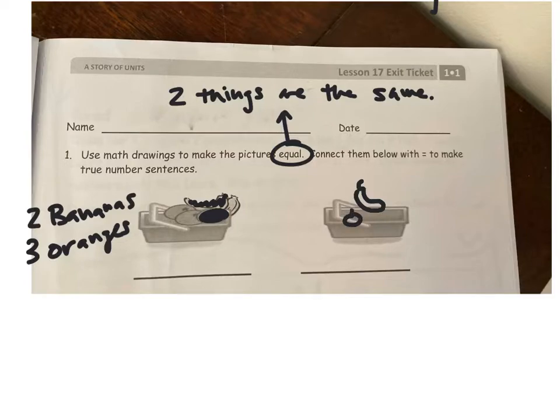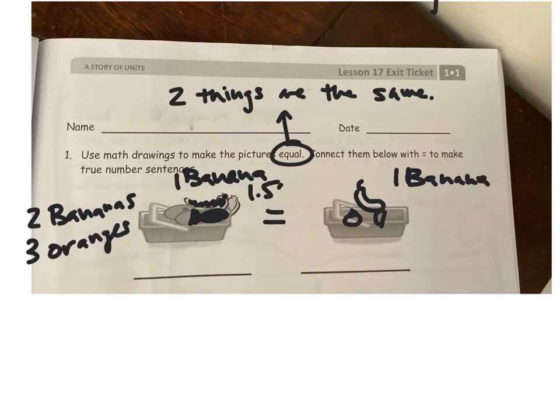And then I would take half of one of these pieces of fruit and put that half here, okay? Then I would have an equal number, all right? I would have one banana, I would have 1.5 oranges, and I would have 1.5 oranges as well.